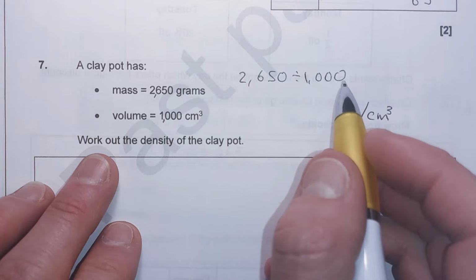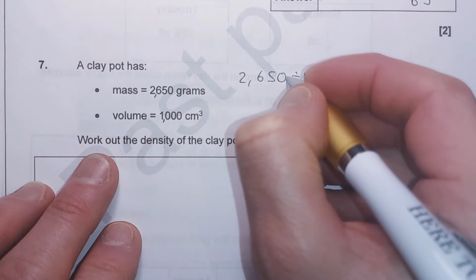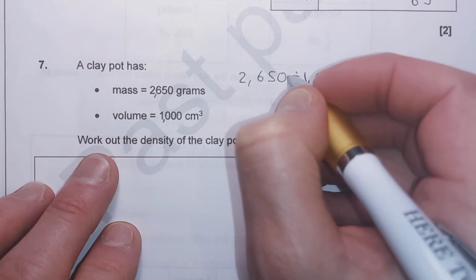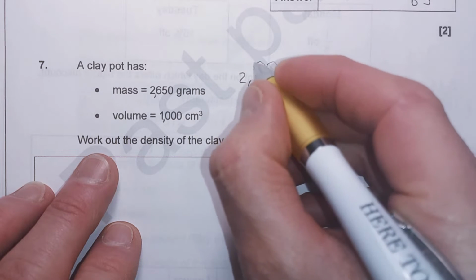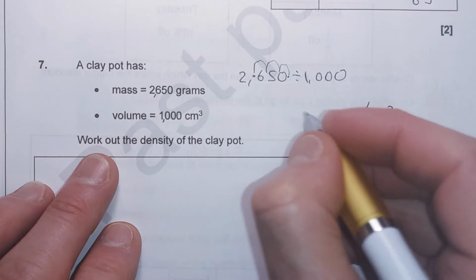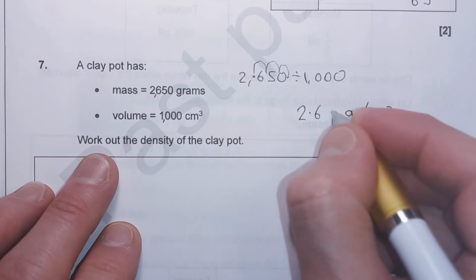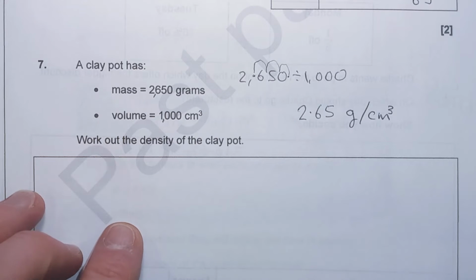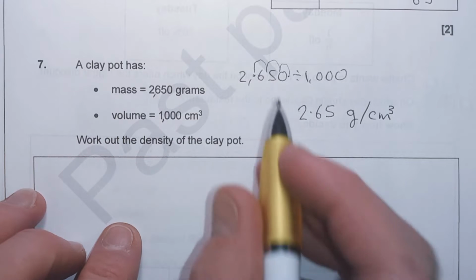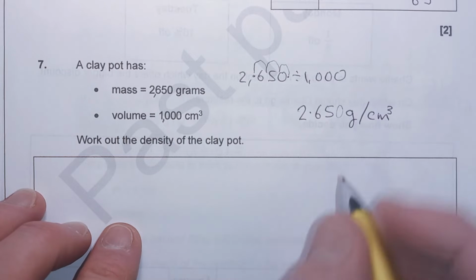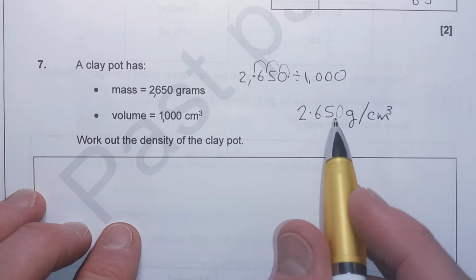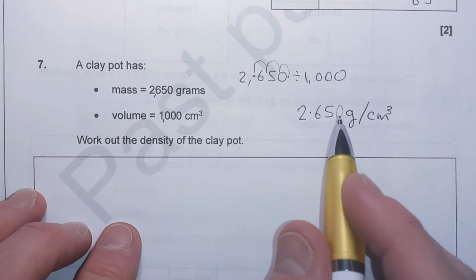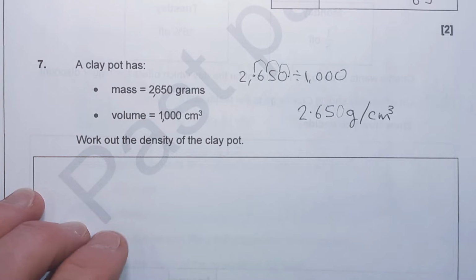3 zeros, so we're going to have to move our decimal point, which is at the end of the number, 1, 2, 3 times to here. So we end up with 2.65 grams per centimetre cubed. We have got the 0 there, which you can put on if you want, but you don't need it because it's after the decimal, it's at the end of the number, so we can just leave it as 2.65.